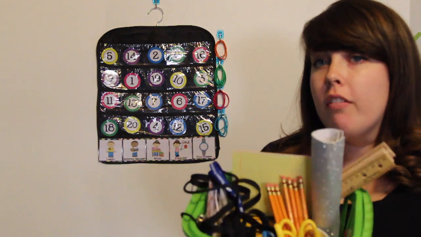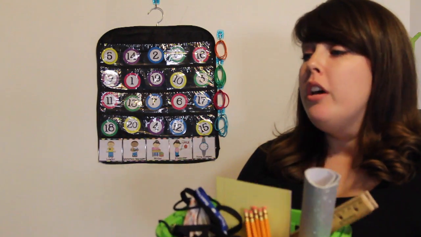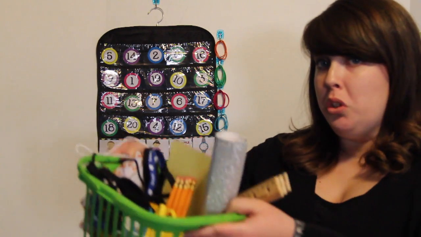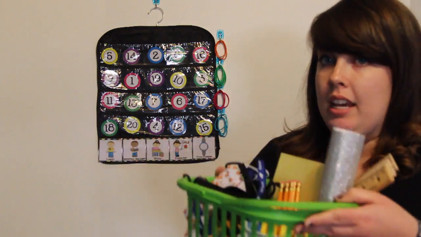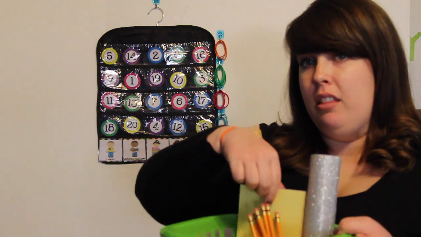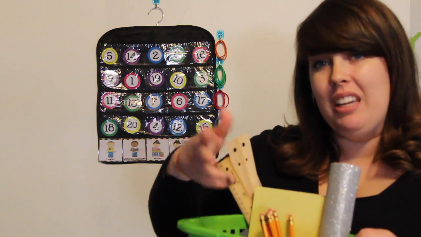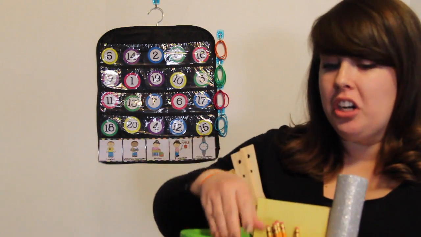As you can see, I have the bucket already ready for the students. So the materials manager would just go to the bucket area in the classroom. They'll be on a shelf for group buckets and they'll take that out and it has everything they need. So if this is a math lesson, they have their rulers and their pencils and these are just big index cards to write on and their crayons.